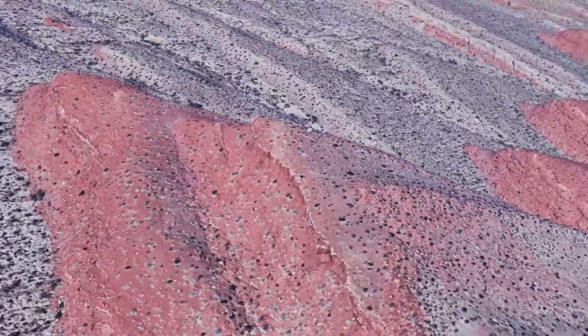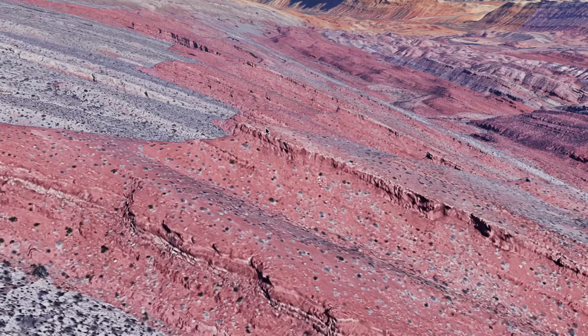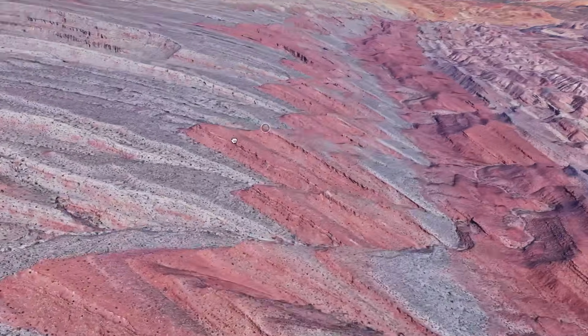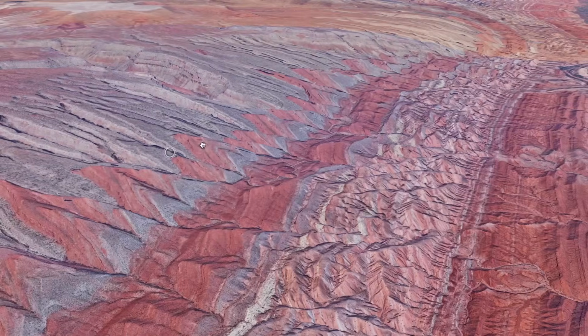I think I might start putting in some Google Earth visualization of where I walked, just because I can't have the drone out the entire time I'm walking. So it's fun to go back and see exactly where I was on the imagery.